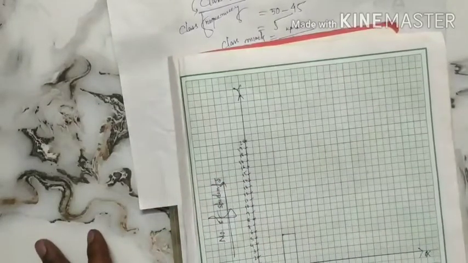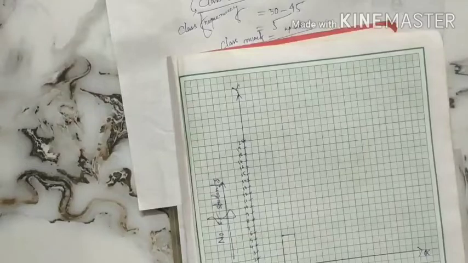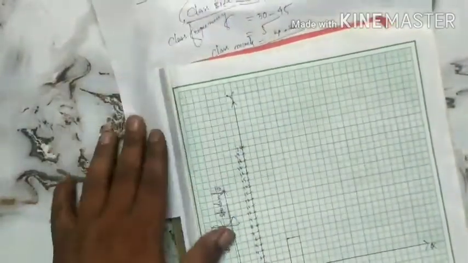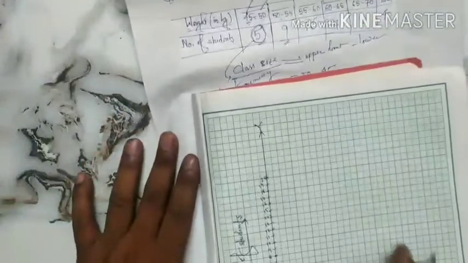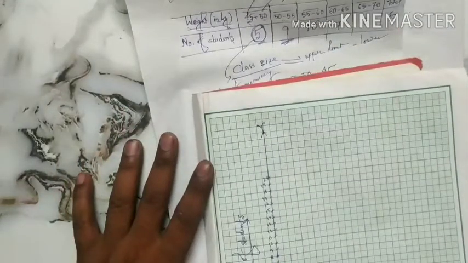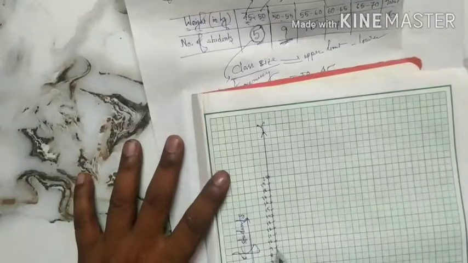Next is 50 to 55. The frequency is 9. So for 50 to 55, the length or height of the bar is 9. So 9 here.